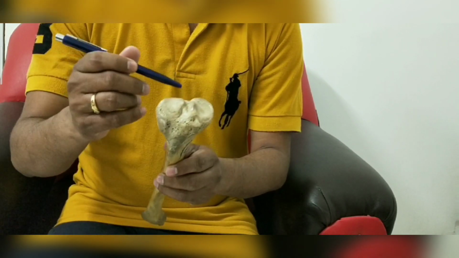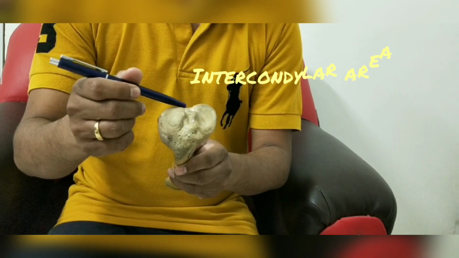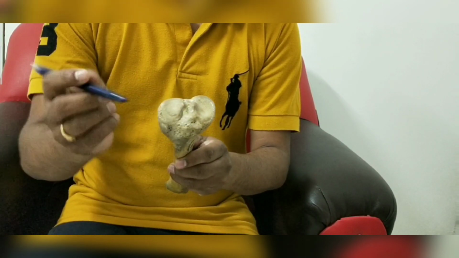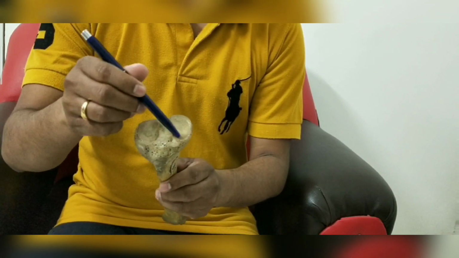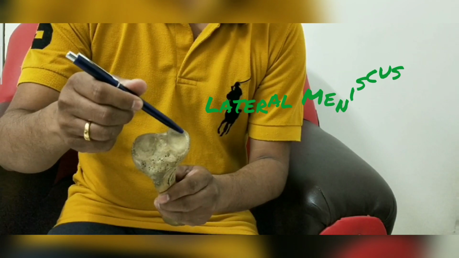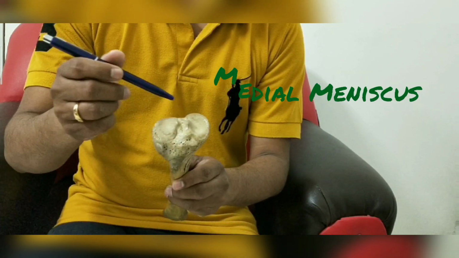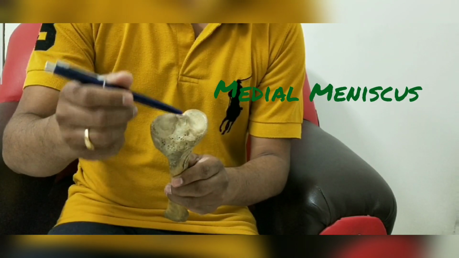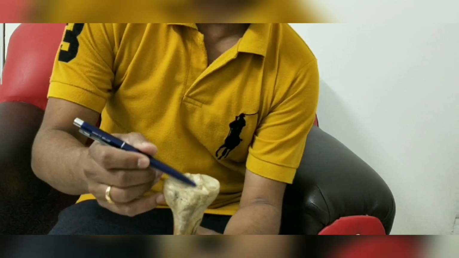The area in between the two condyles is known as the intercondylar area. This area is known as the intercondylar area, and here are the lateral meniscus and the medial meniscus, and in between them the intercondylar area is present.